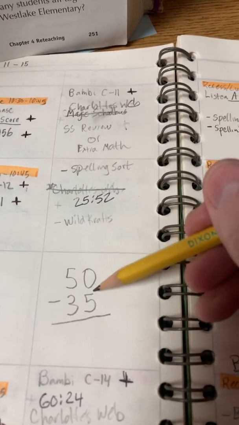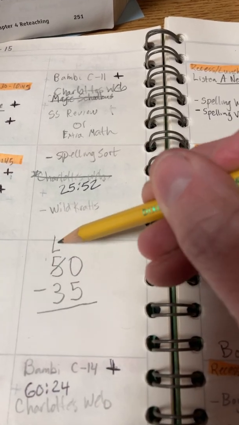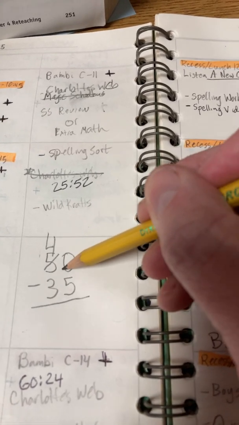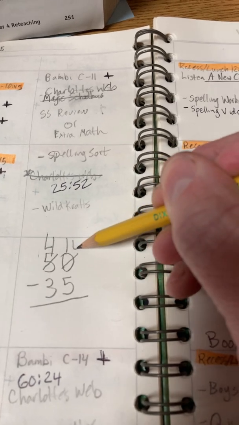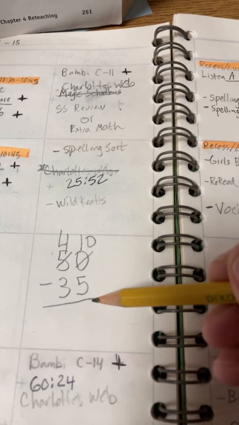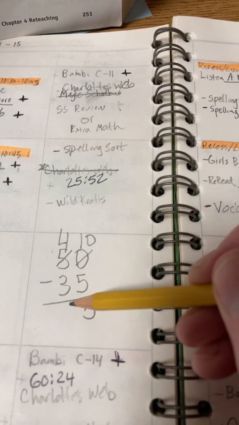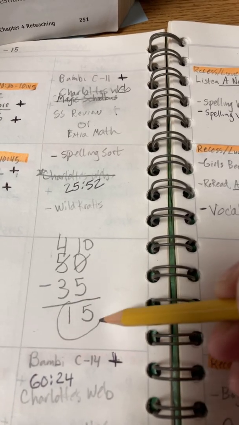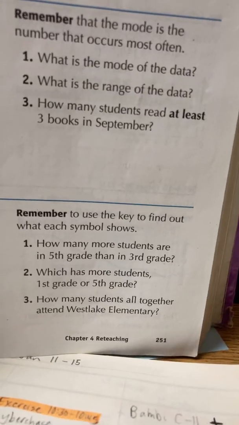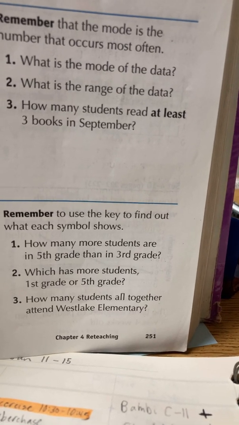0 minus 5 you can't do, so you borrow from the 5. It becomes 4. Okay, the 10 that you borrowed comes over here. You add it to the 0, and 10 plus 0 is 10. So now you've done your regrouping, and now you can subtract. 10 minus 5 is 5, and 4 minus 3 is 1. Okay, so there we have our answer of 15. So back to the question. How many more students are in 5th grade than in 3rd grade? Your answer is 15 students.